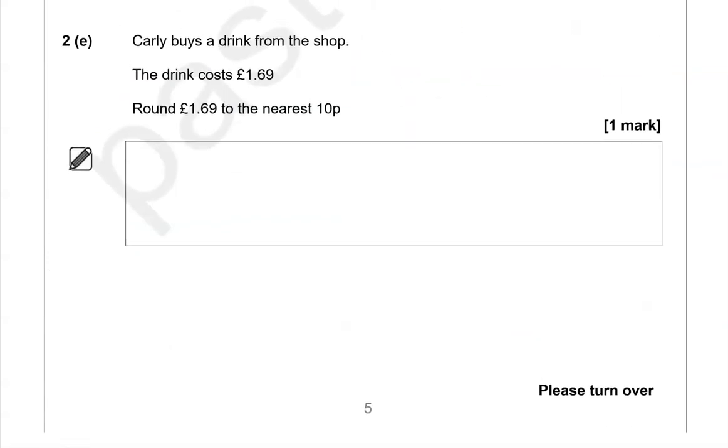Kylie buys a drink from the shop. The drink costs £1.69. Round £1.69 to the nearest 10p. So when we round to the nearest 10p, our answer is going to be either £1.60 or £1.70. Now, which one is this closest to? That is closer to £1.70. So 1 pence difference from £1.69 to £1.70.